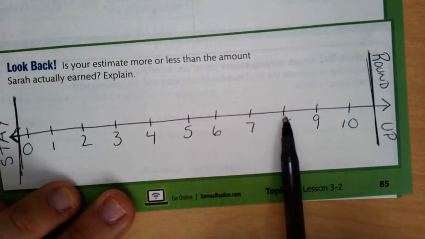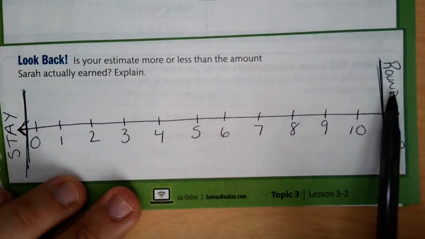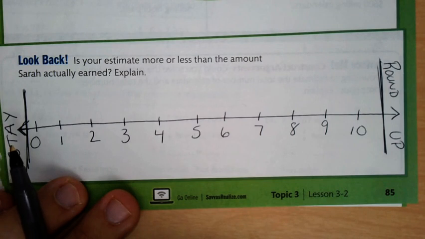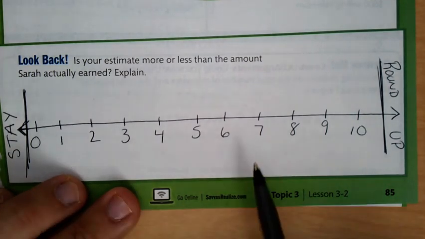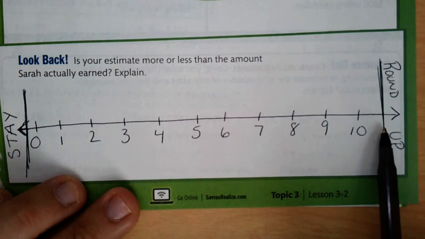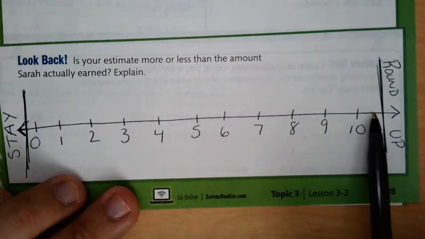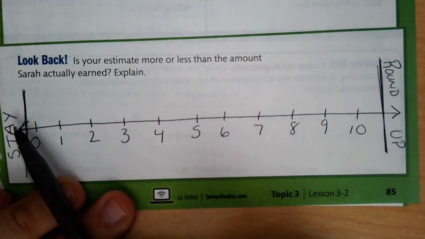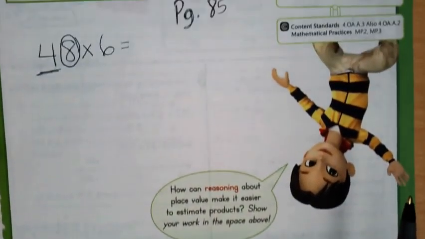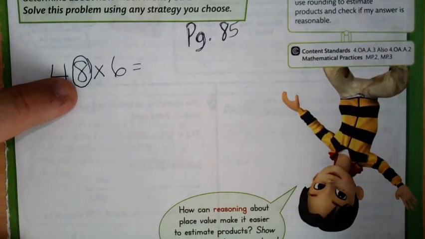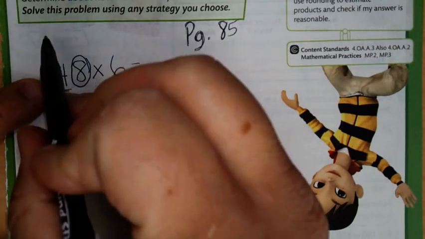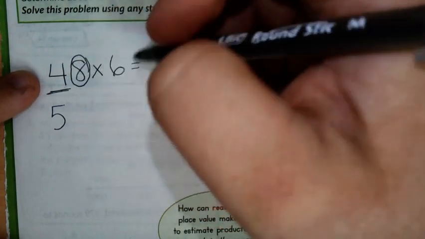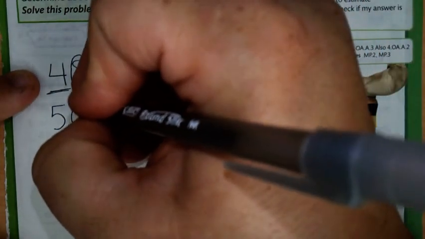Now, is the number 8 closer for me to round up to the next number, or is it closer for me to stay at the number? What's it going to tell my underlined number to do? Well, I'm closer to round up, right? It's a shorter distance for me to get over to here than it would for me to go all the way down there. So when I come back over here, I go, okay, so it tells me to round up. So the 4 is going to go up one number to 5. And then anything that I've circled and behind it is going to turn into a 0. And that's just one number for now.